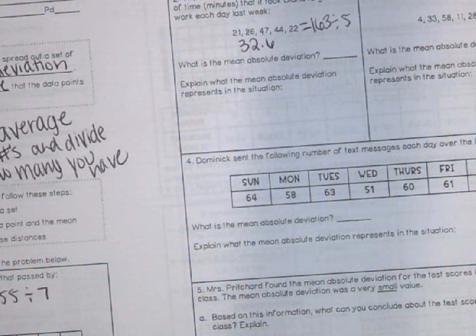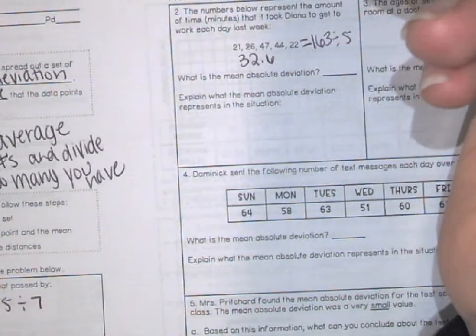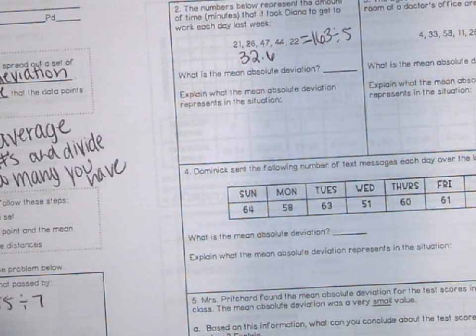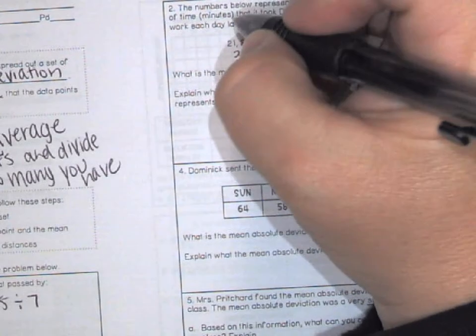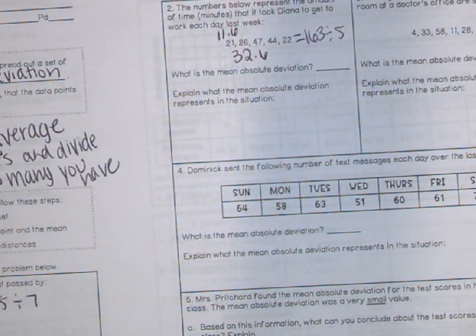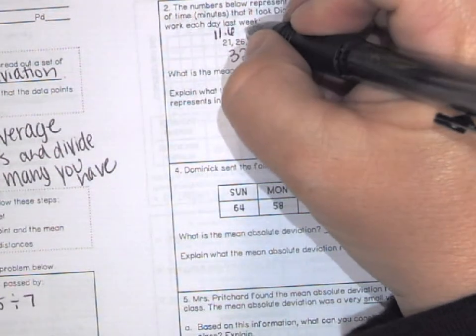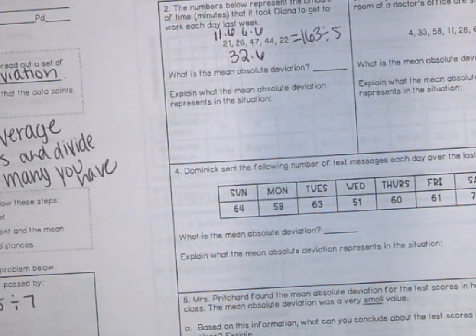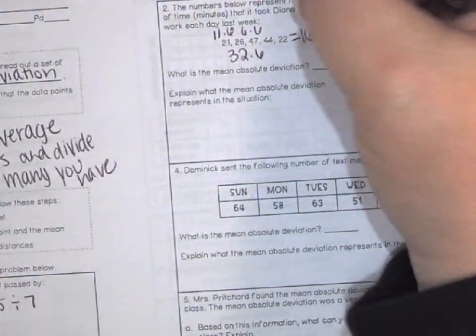Okay, so we're going to find the new distances from this mean. 32.6 minus 21 is 11.6. 32.6 minus 26 is 6.6. 32.6 minus 47 is 14.4.